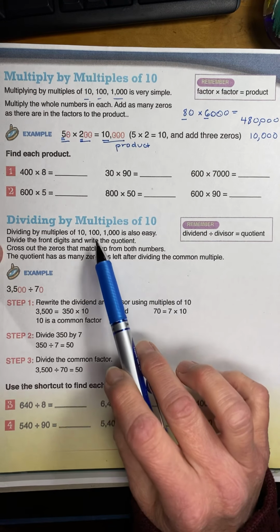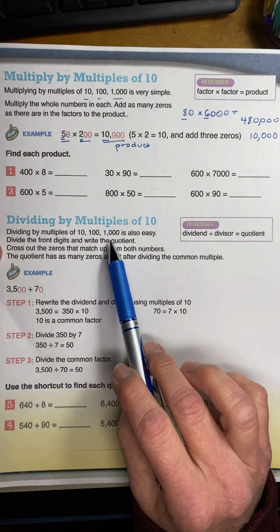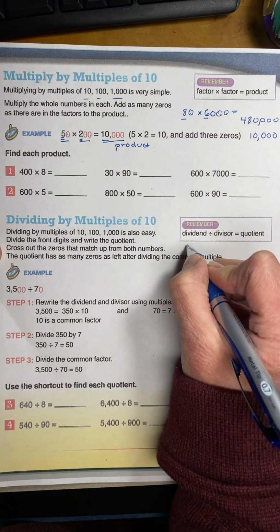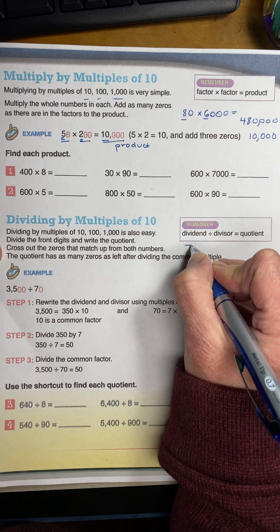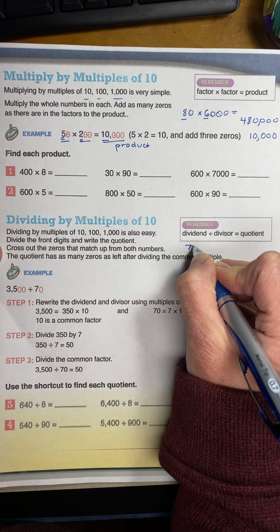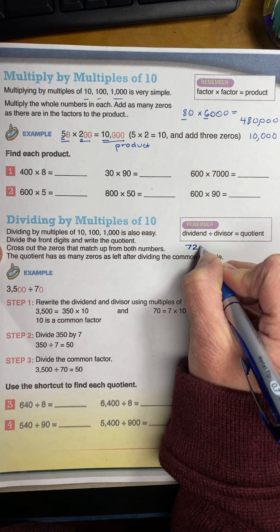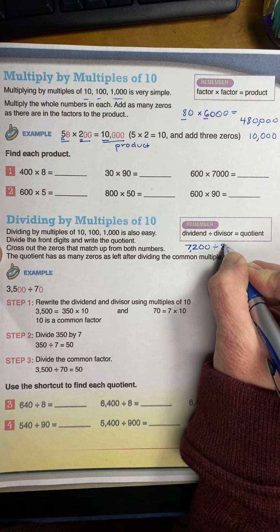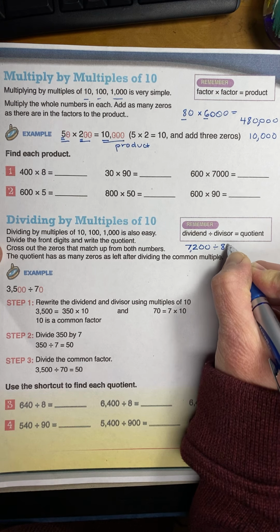Okay, now dividing by multiples. In a division problem, the number that you're dividing, let's say 7,200 divided by 8. Let's make it 80.